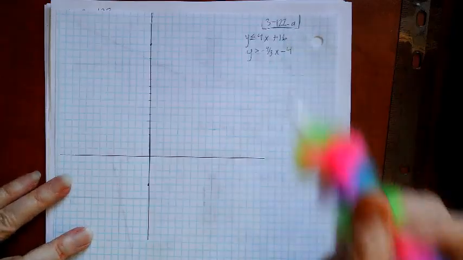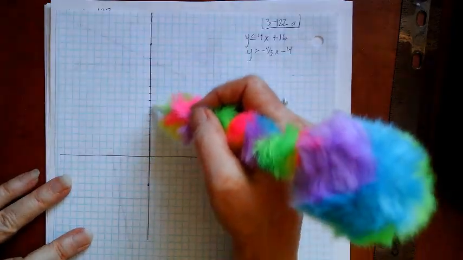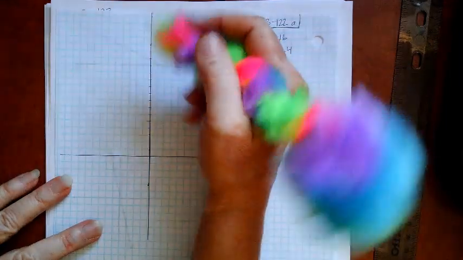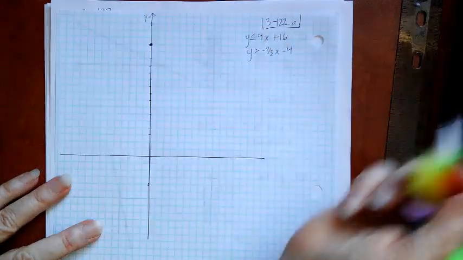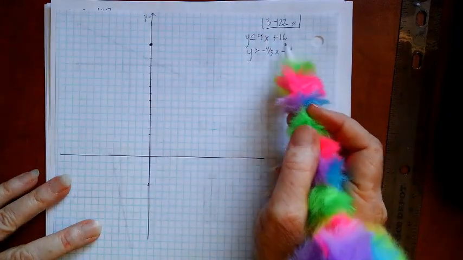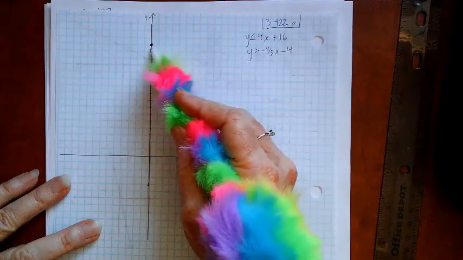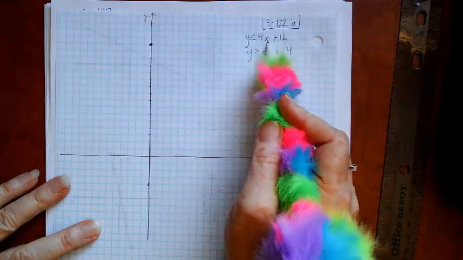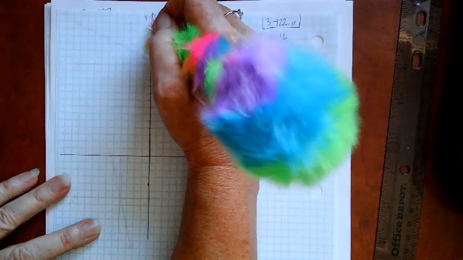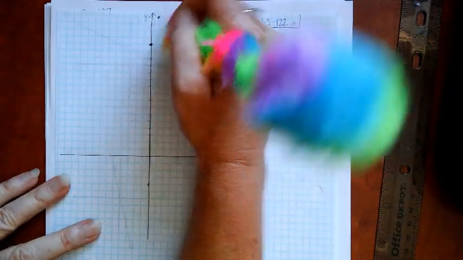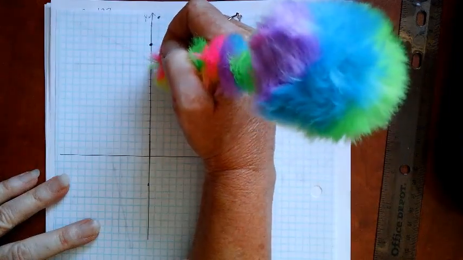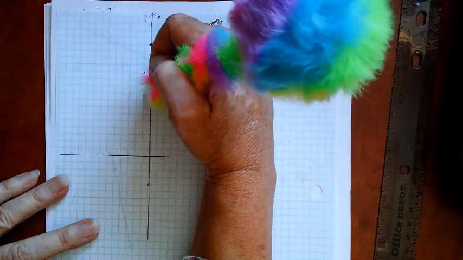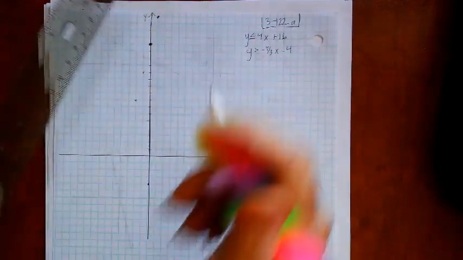So this top line, b is going to be 16. I've got this really small graph paper, so I can actually just count up to that 16 right there, or else you might have to count by twos or something. So b is 16, and the slope is 4, so I have to go up 4 over 1. Well, I ran out of room, so now I guess I'll go down 4 over 1. I get the idea, so I'm going to just connect those.